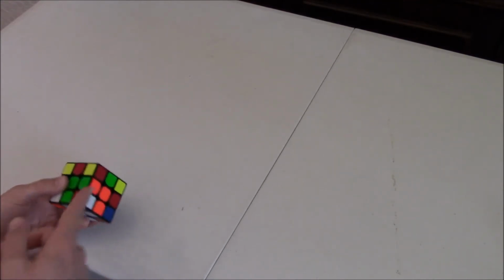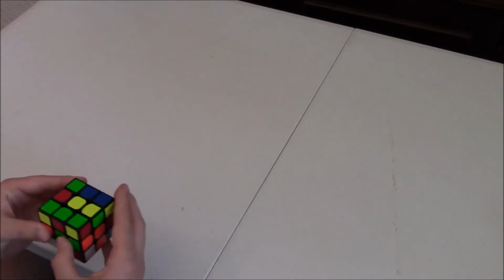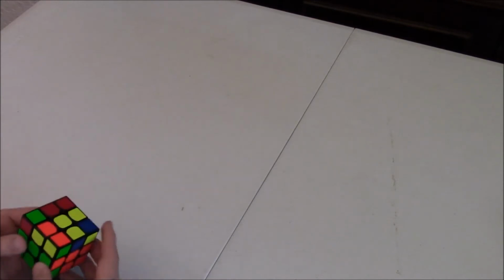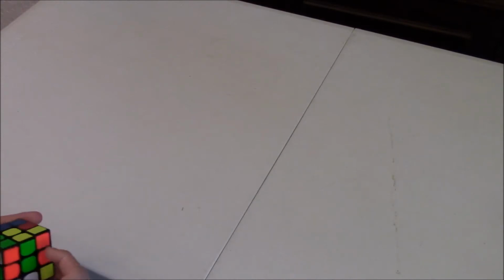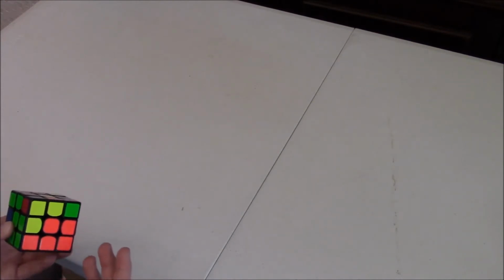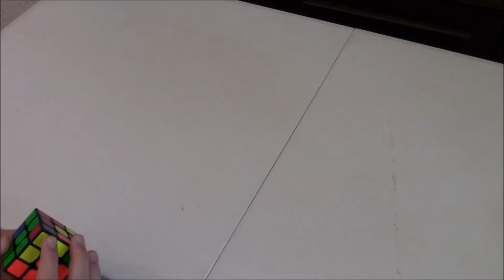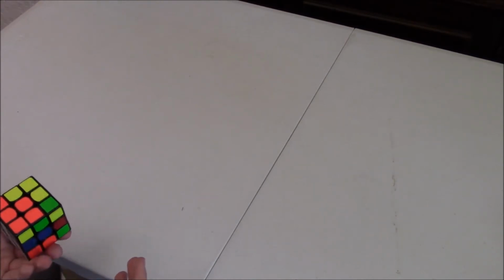In this case, it was easy for me to insert this at first, and I would just go about solving the rest of the F2L to get to TOLS. However, sometimes what you're going to find is that you're going to solve the cross, and there wasn't an easy time for you to insert the ribbon edge during your cross solution.